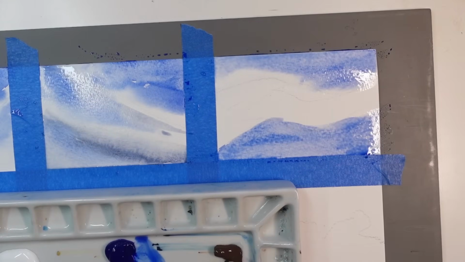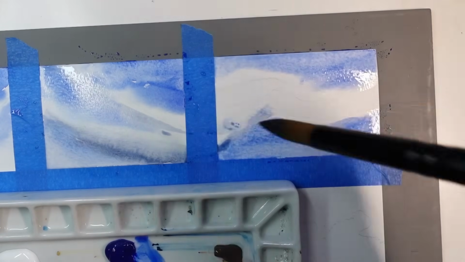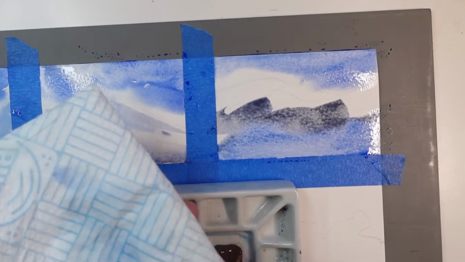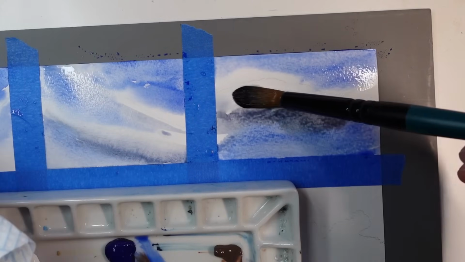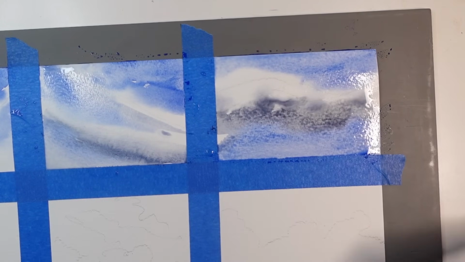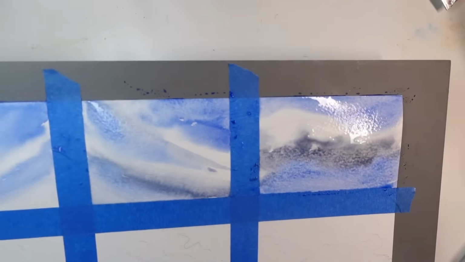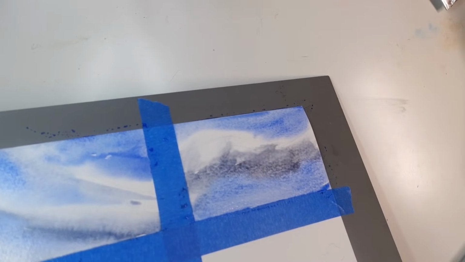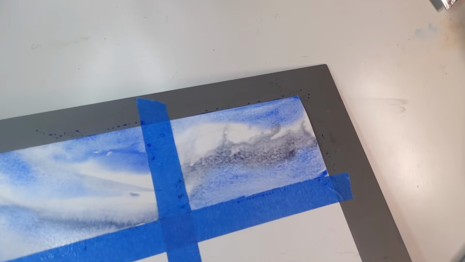And then a bit of gray, same as I did before. And then I'm going to use my soft, damp, clean brush to soften that edge. And if you are able to tilt your paper, it can be kind of fun to let that paint flow, and you can actually influence the shape of the cloud.